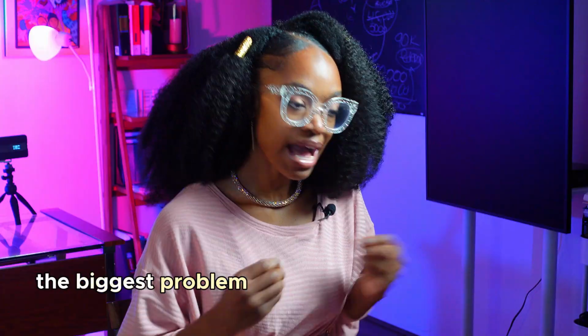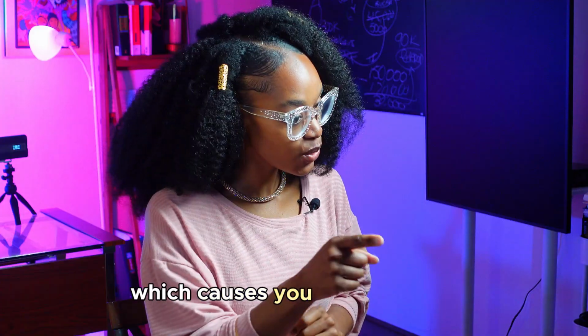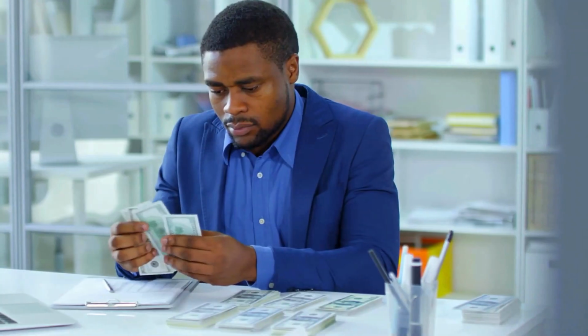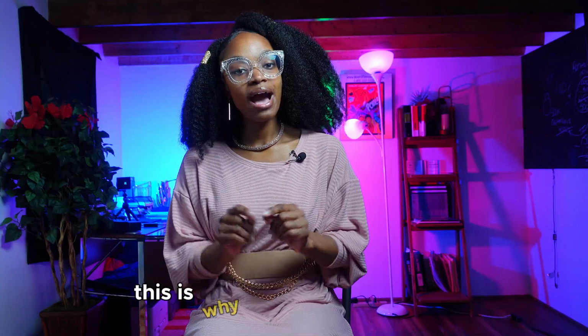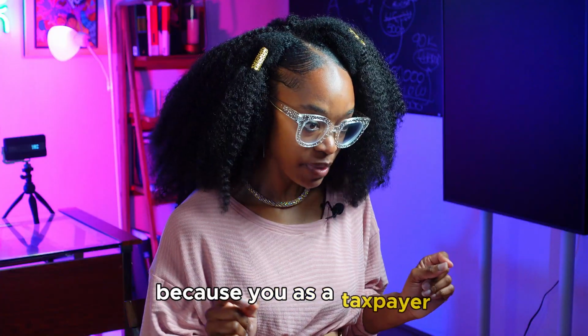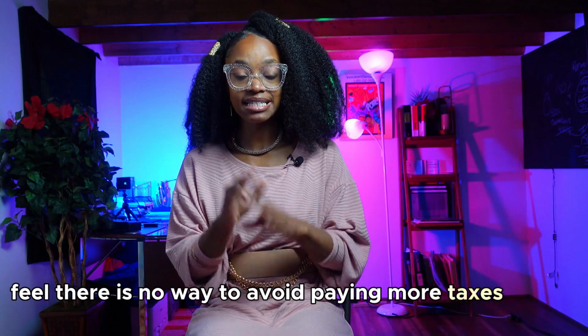The biggest problem I see with high-income wage earners is how you are limited with tax deductions, which causes you, as the taxpayer, to pay more in taxes year after year. The more you earn, the more you pay Uncle Sam. This is why a lot of high-income wage earners fear making more money, because you, as the taxpayer, feel there is no way to avoid paying more taxes legally.